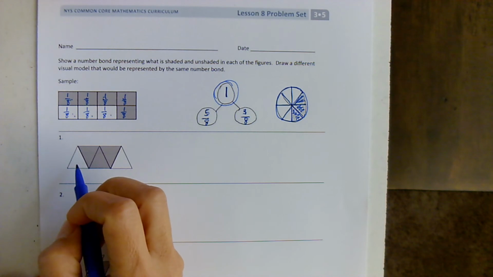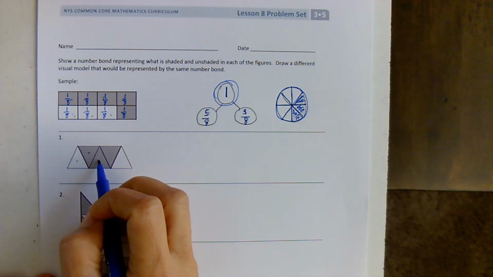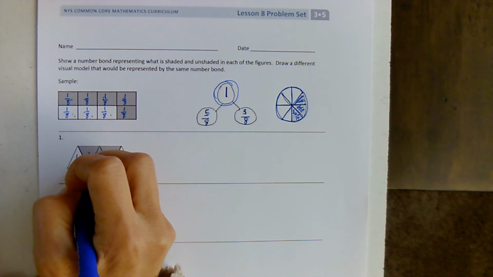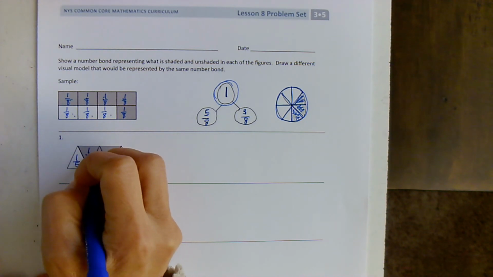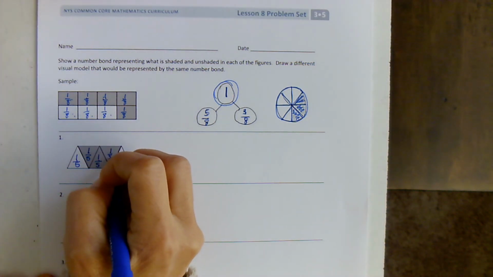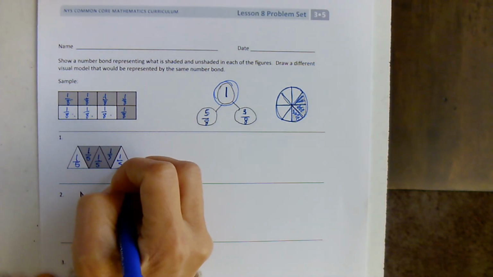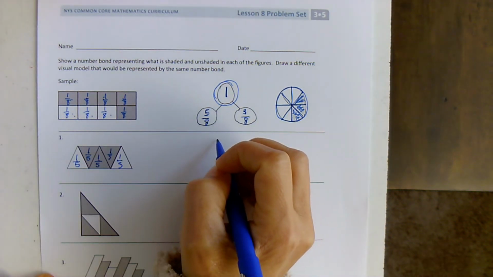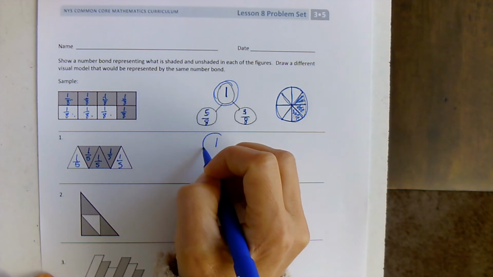Okay, let's start here first. 1, 2, 3, 4, 5. I have 5 pieces, so my unit fraction is 1/5. This is 1/5, this is 1/5, this is 1/5, and this is 1/5. Okay, so the whole thing represents that 1. We're going to make a number bond for the whole thing.